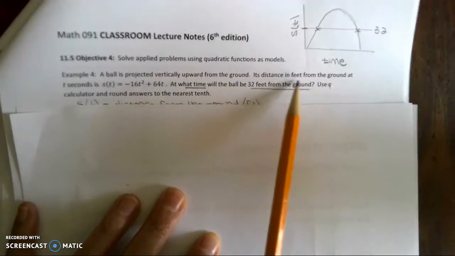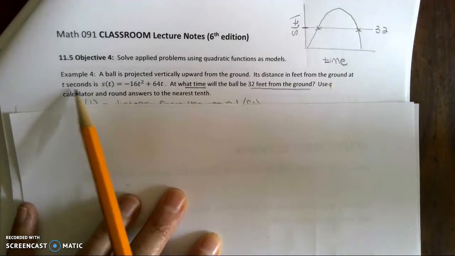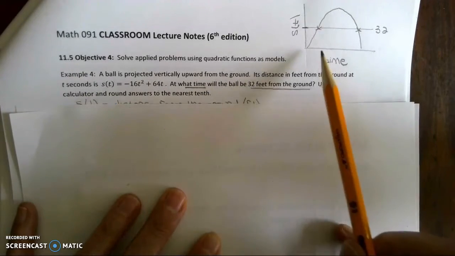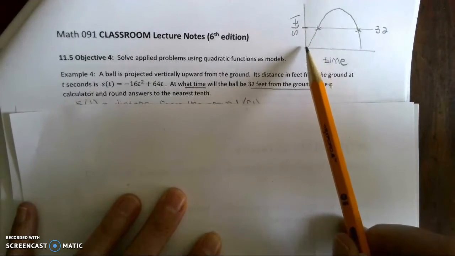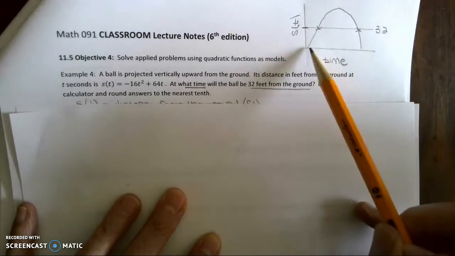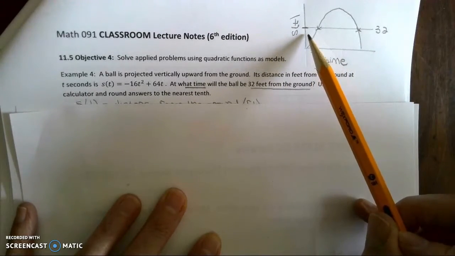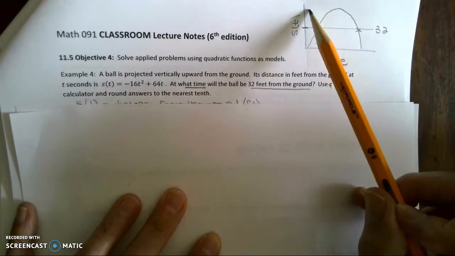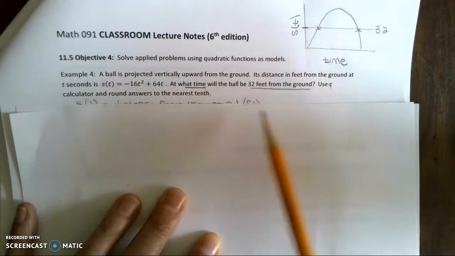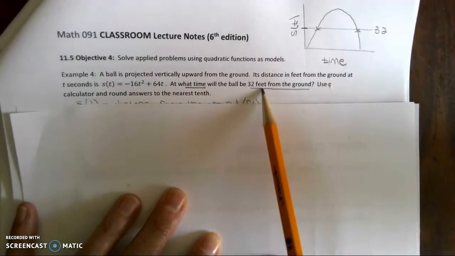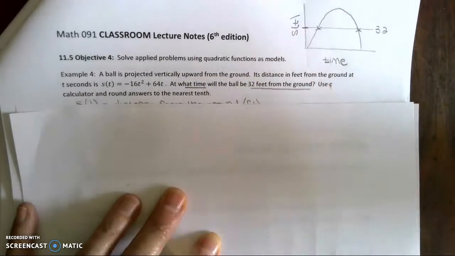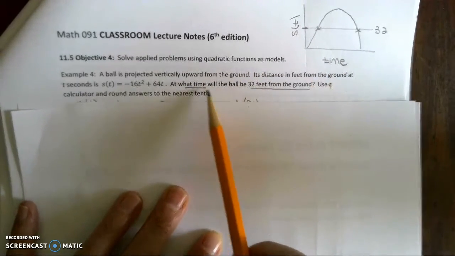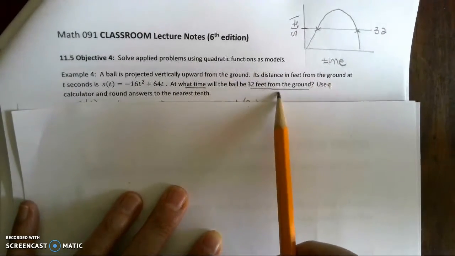It says its distance in feet from the ground in t seconds is s of t. So the t represents the time, that's the x-axis, and the y-axis would be how high up it is from the ground. This would be in seconds, and this would be in feet. So their question: at what time will the ball be at 32 feet from the ground?